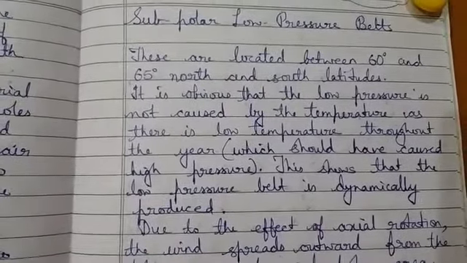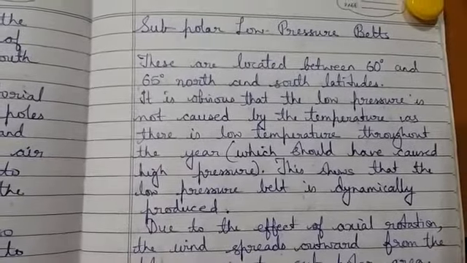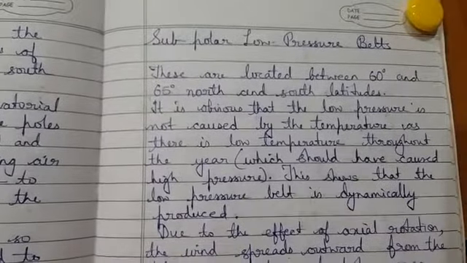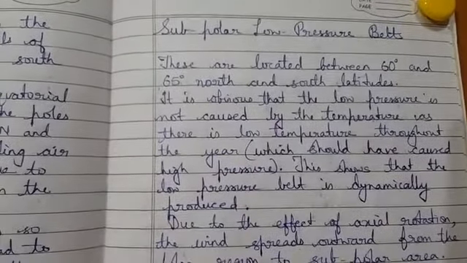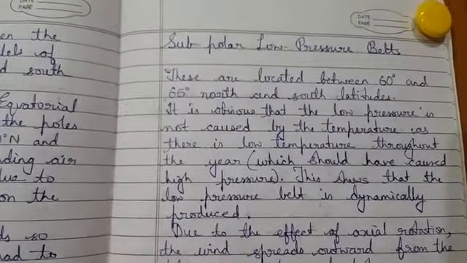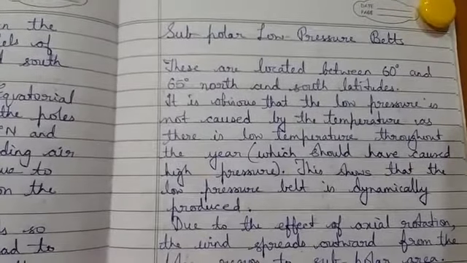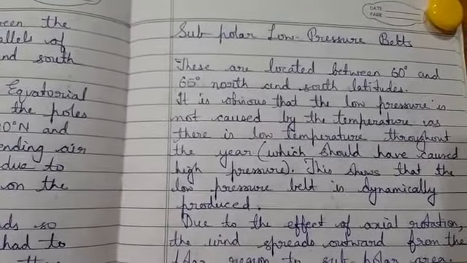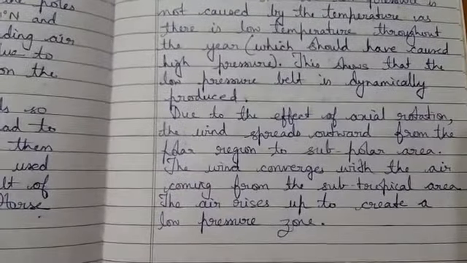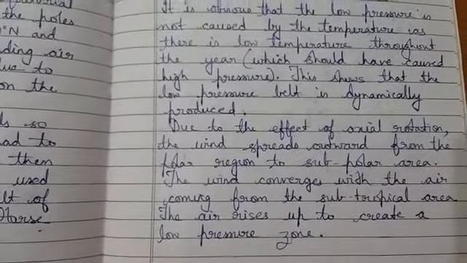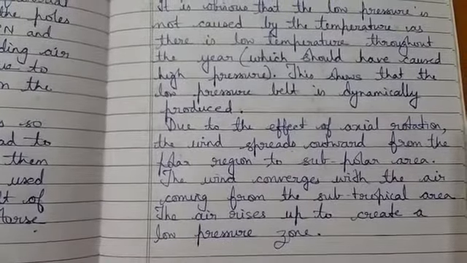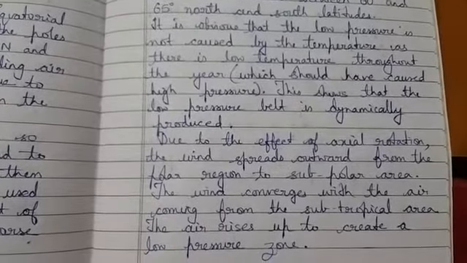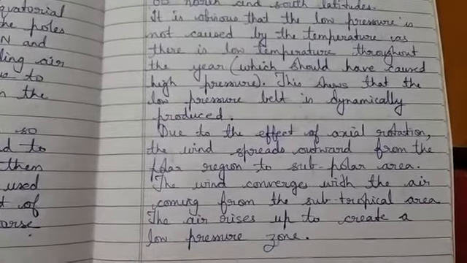But there is low temperature throughout the year, so this means that this belt should have caused high pressure. This belt should have high pressure, but it's not the fact. So it means that the low pressure belt is dynamically produced. It is not statically produced. So how dynamically? Let us understand that. We all know that Earth rotates on its axis. So due to the effect of axial rotation, the wind spreads outward from the polar region to subpolar area.